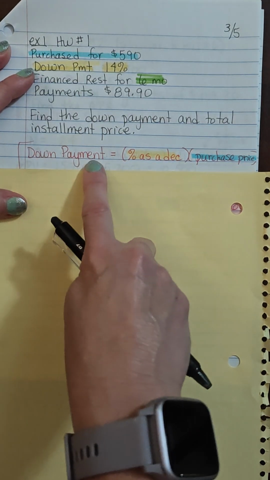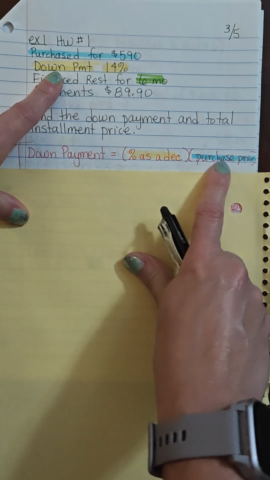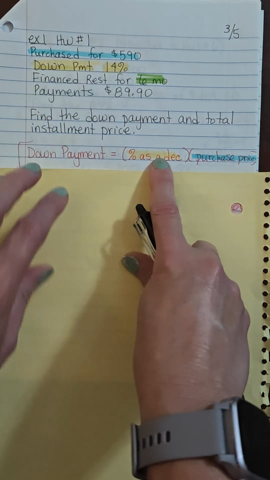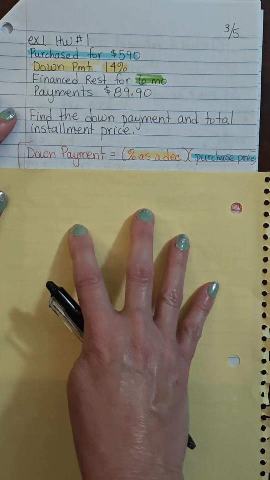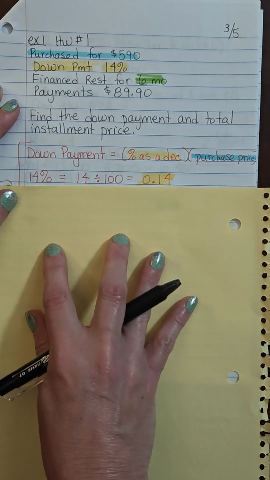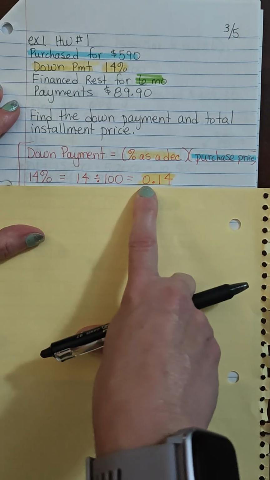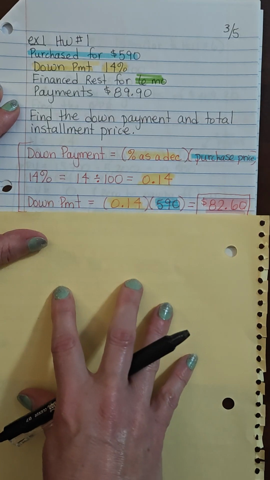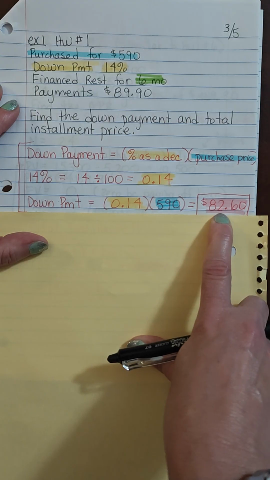So the down payment, remember my formula, was a percent as a decimal. That's the percent right here, times the purchase price. That's this number up here. So I'm trying to color code these so that you can see here's the formula, and then here's where I got that information from. So if you ever see colors on here, they're very intentional, okay? So 14%, we know as a decimal. We've been changing these suckers from percents to decimals for a while now. Percent per 100 is 0.14. So if we multiply 0.14 times 590, we get $82.60. There's my down payment amount.